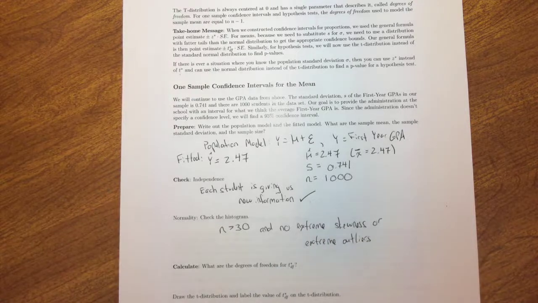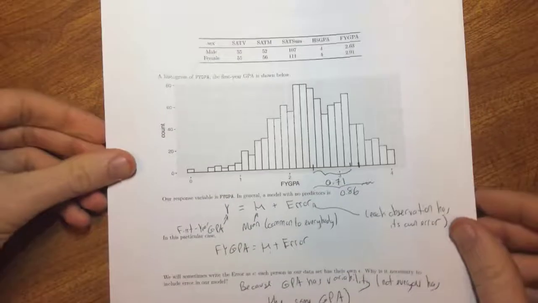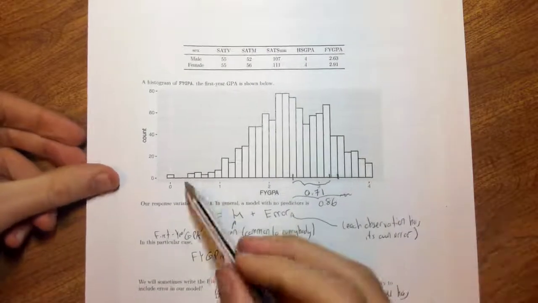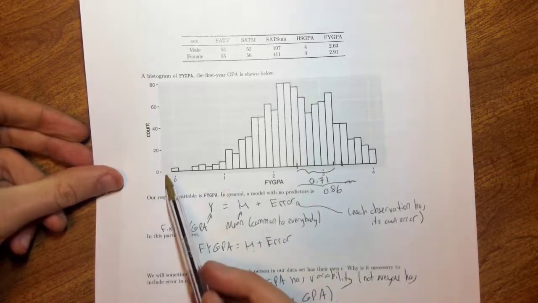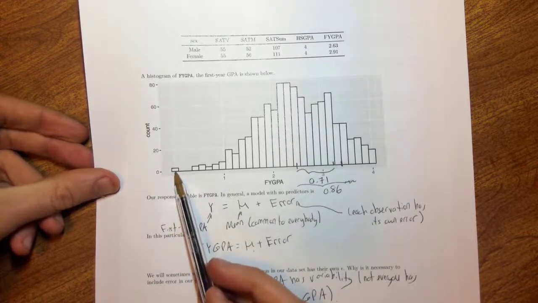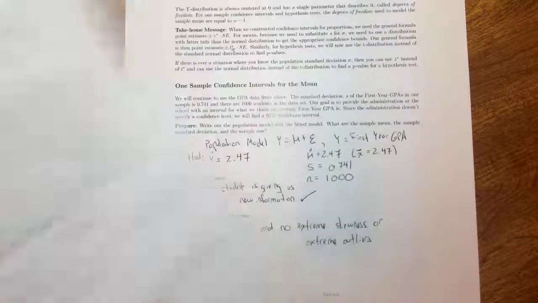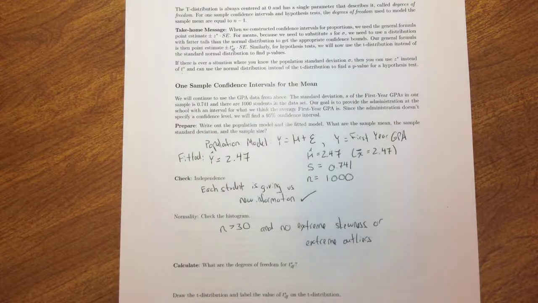To make that assessment about skewness and outliers, I'm going to flip back to the beginning of this note packet where we had this histogram. We're seeing that it is a little bit left skewed, yes, and there is one outlier here, but they're not really extreme. So we're going to say that we're good to go.